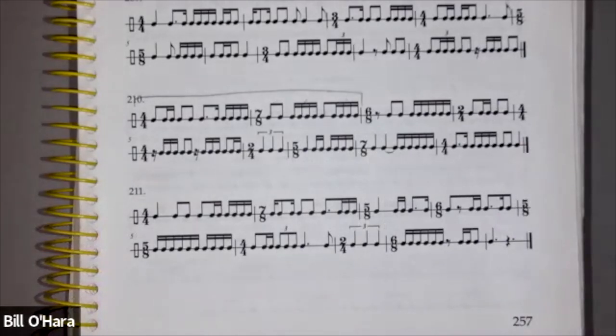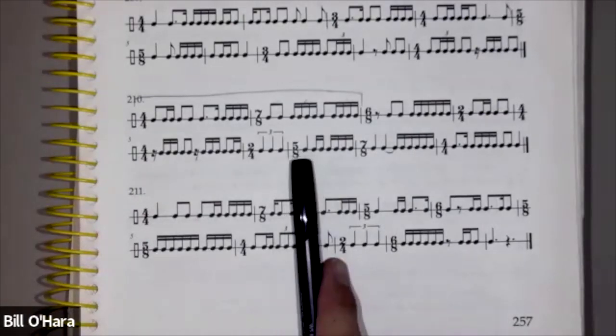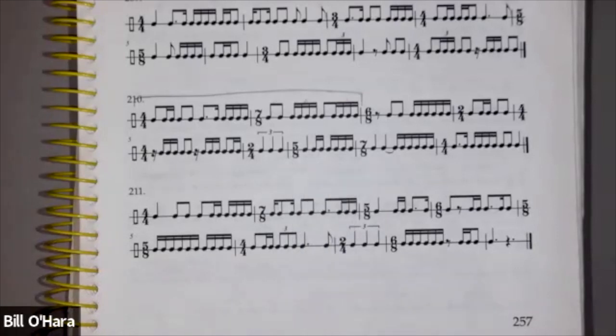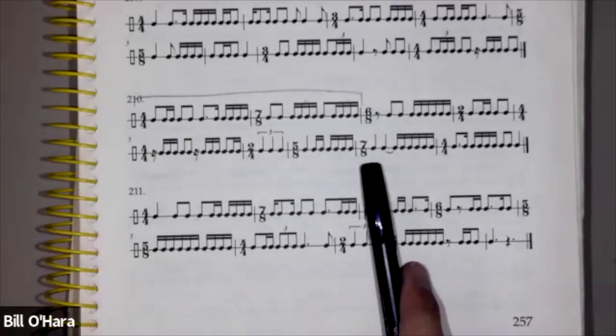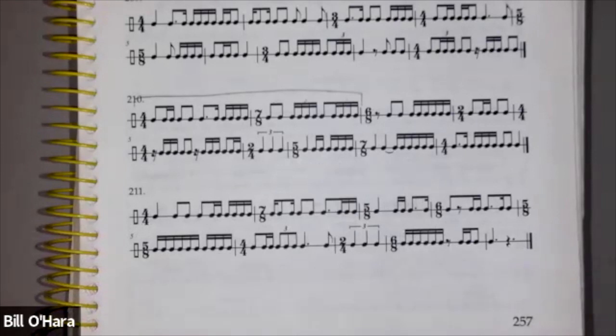That one's a little bit trickier, throwing the 5/8 and the 7/8 bar in there. You have to look very quickly that this is a 3 plus 2, and this one, I assume the easiest way to count it is a 2 plus 2 plus 3, the way those 16ths are all tied together.